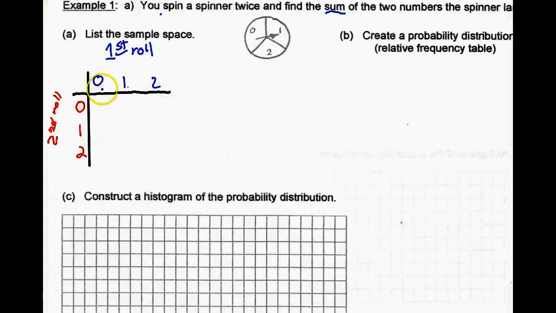And do this very methodically, so we don't accidentally leave off one possibility that we couldn't think of. So this goes through systematically here and says, well, if I roll a 0 first and then a 0 second, the rule is to find the sum of those.